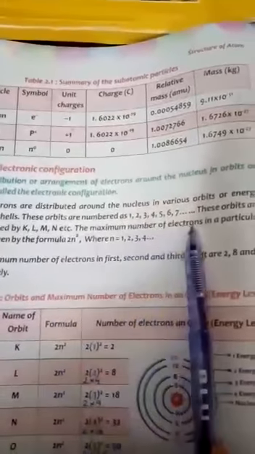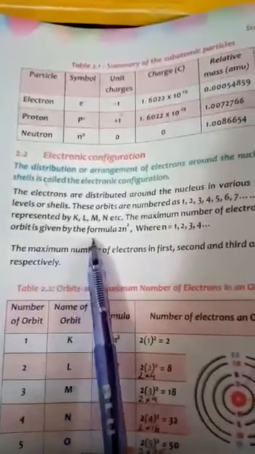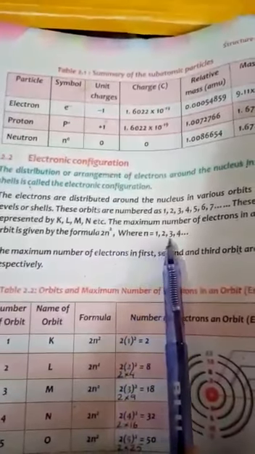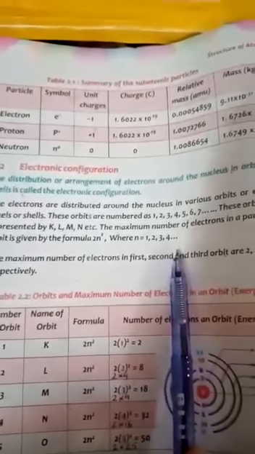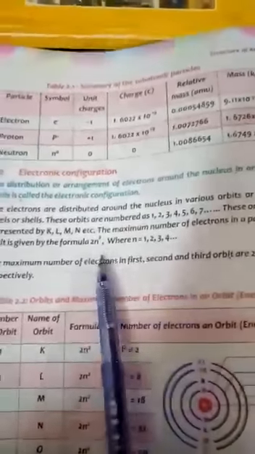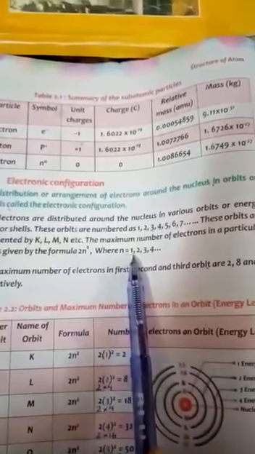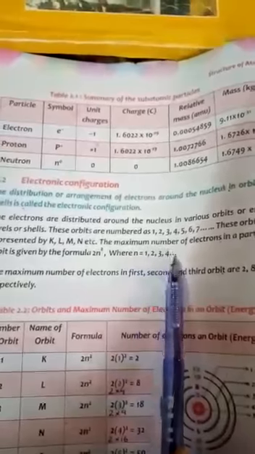The maximum number of electrons in a particular orbit or shell is given by the formula 2n square, where n equals 1, 2, 3, 4 and so on. So in order to find out the number of electrons in a particular shell, we use the formula 2n square, and we have discussed that n equals 1, 2, 3, 4 etc., which is considered as the number of shells.